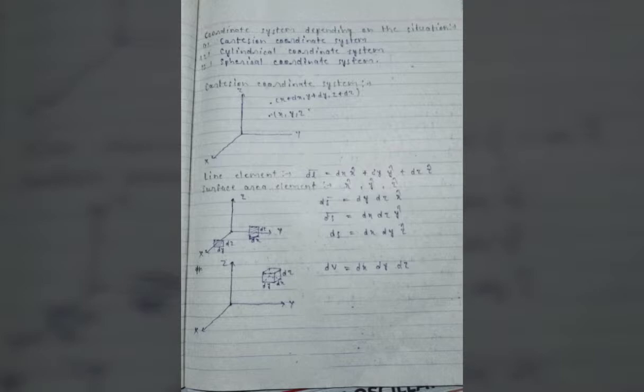Surface area in the x direction by convention is going to be perpendicular to the x axis. So it's parallel to the yz plane, and this distance being dy, this distance being dz, I am going to write the surface area element ds as dy dz in the x direction.